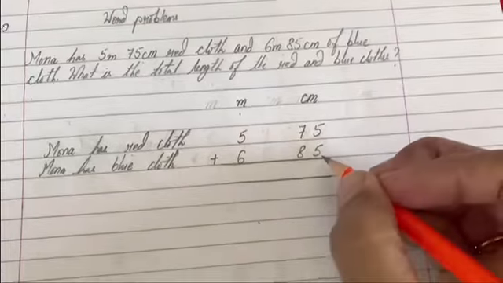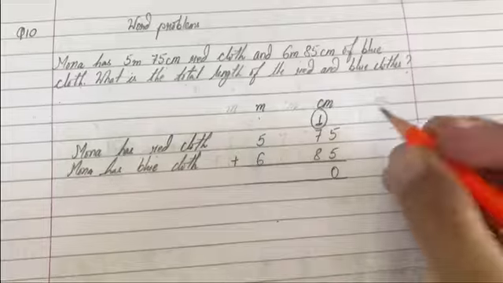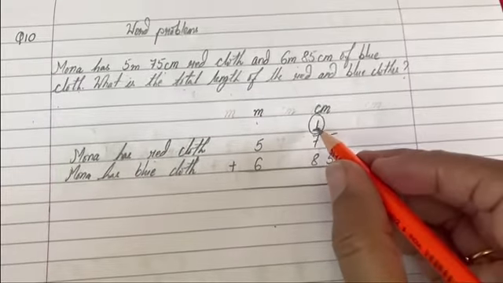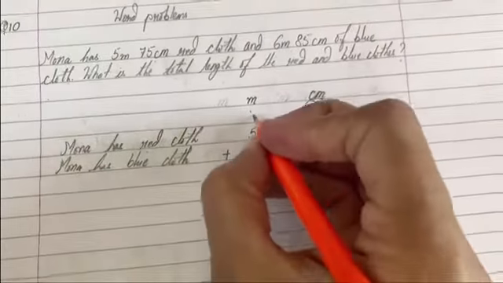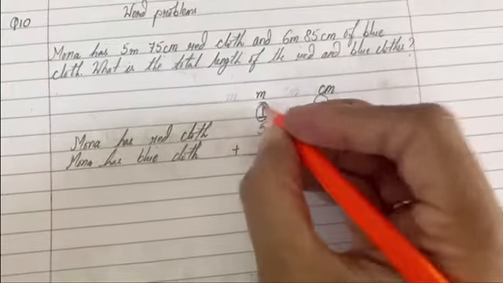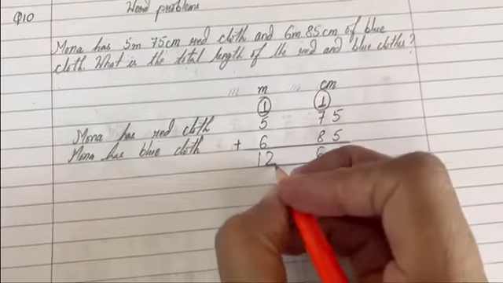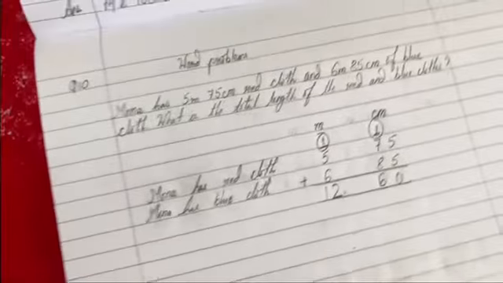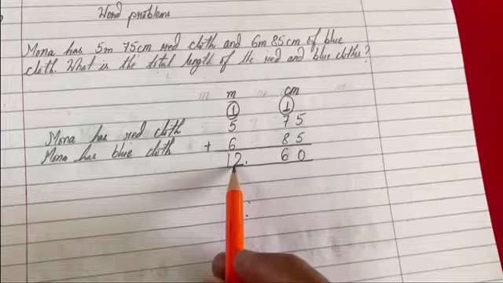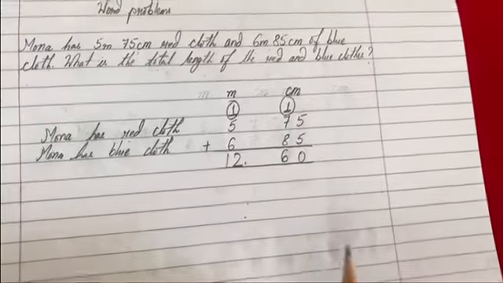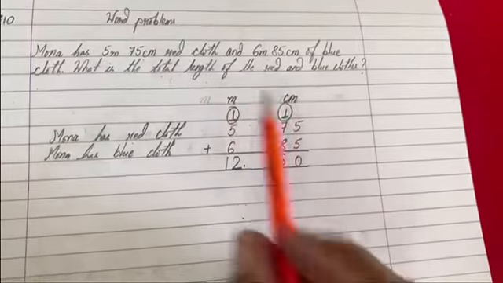Now 5 plus 5 is 10. So 0 stays down, 1 goes up. So 7 plus 1 is 8 and 8 plus 8 is 16. So again 6 stays down and 1 goes up. Now 5 plus 1 is 6 and 6 plus 6 is 12. So the total length of red and blue clothes Mona is having is 12 meters and 60 centimeter. All of you, don't forget to mention the units.